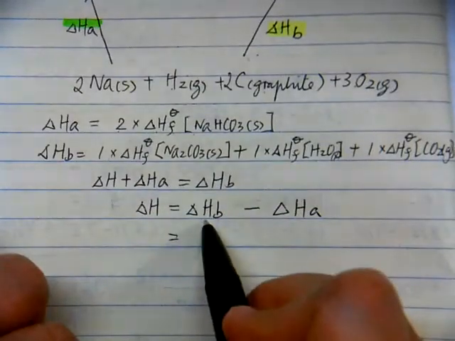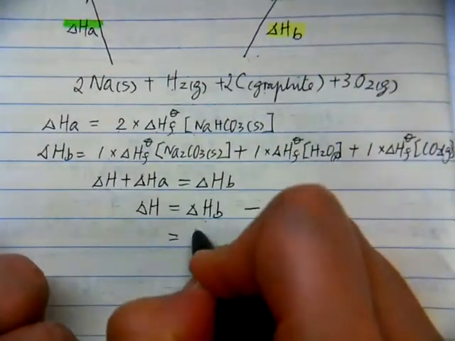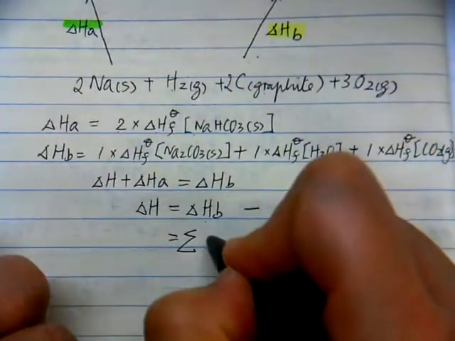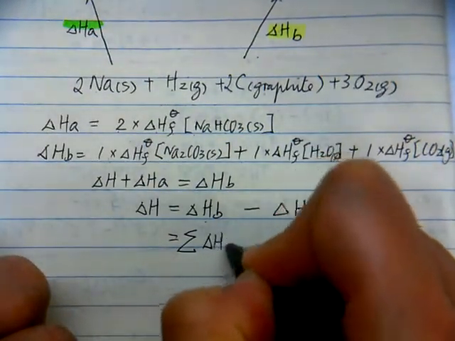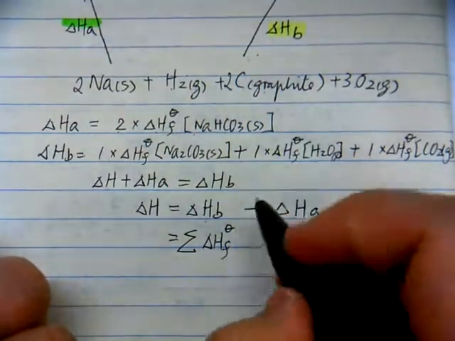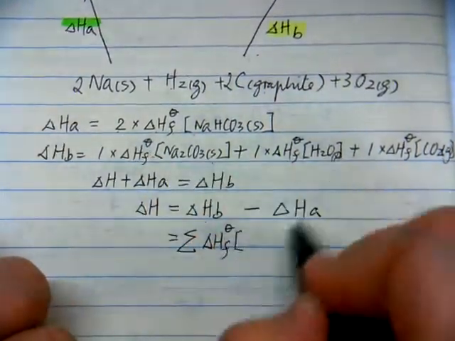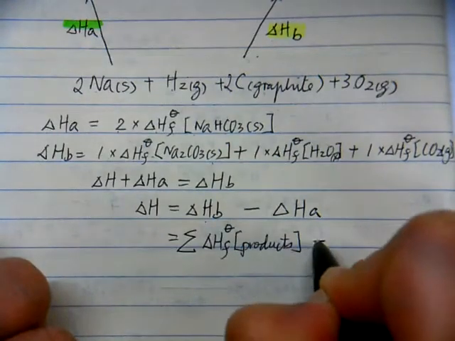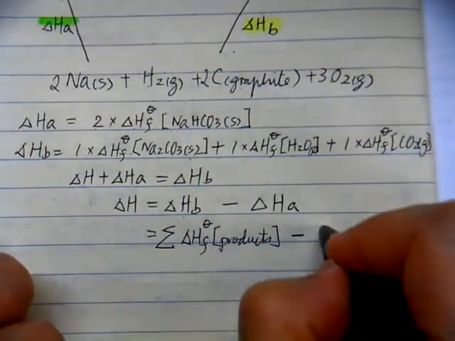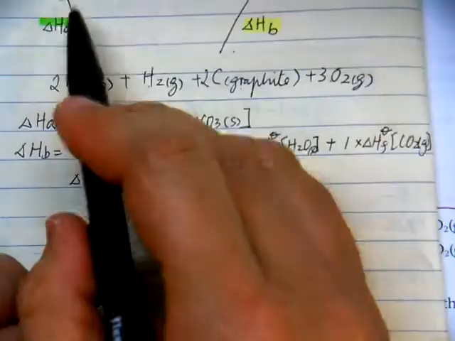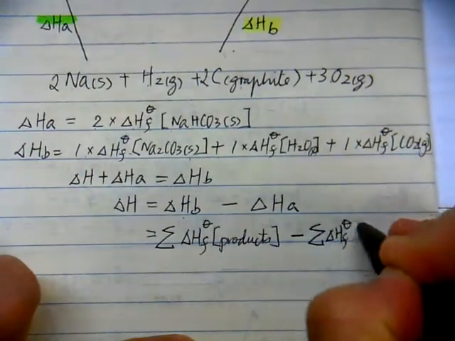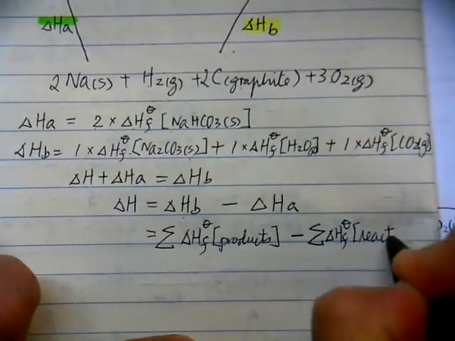What is delta HB? It is the summation. This sign stands for summation. Summation of the standard enthalpy change of formation of these, which are the products. Products minus summation delta HA. Delta HA is the standard enthalpy change of formation of reactants.